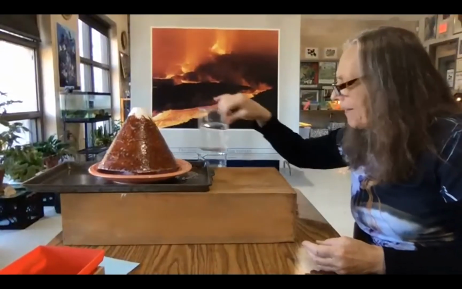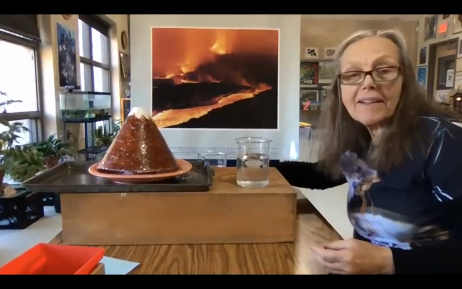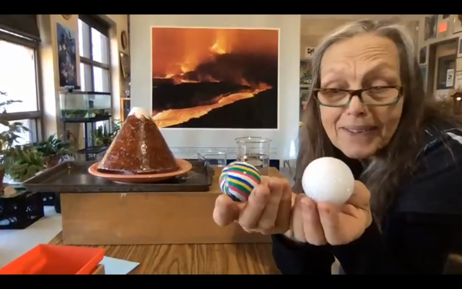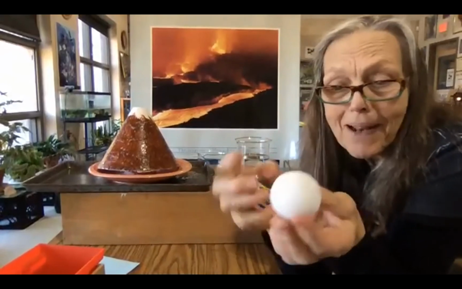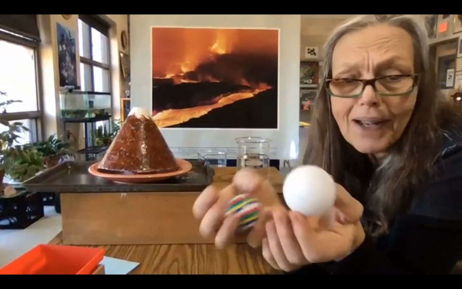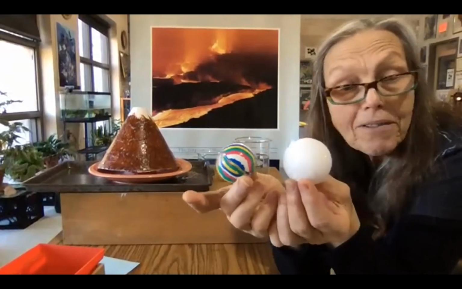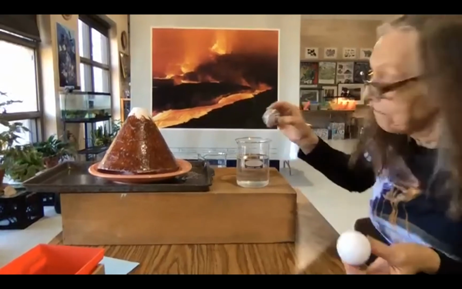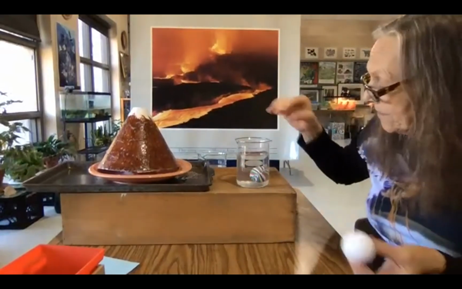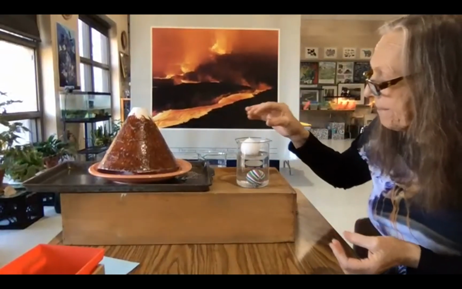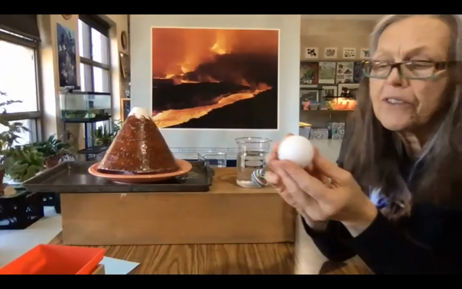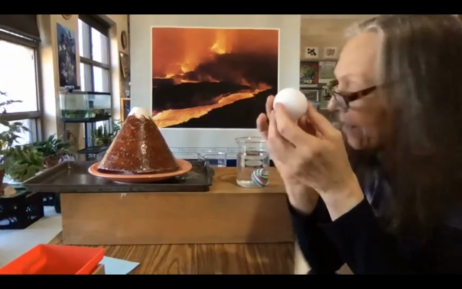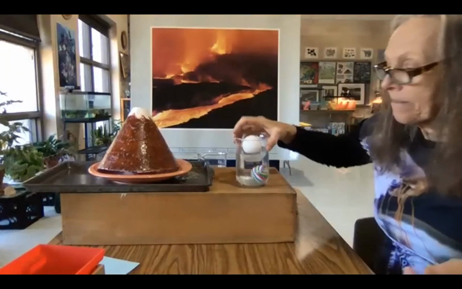So you've probably done some little experimenting with sink and float. And you know that these two little balls are more or less the same size, a bouncy ball and a little piece of styrofoam ball. So which one would you predict would sink and which one would float? Let's see if you're right. Sink and float. The styrofoam is full of all kinds of tiny little holes, okay? And that's why it floats.